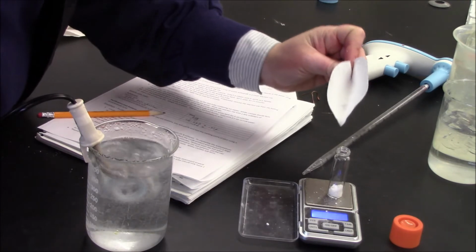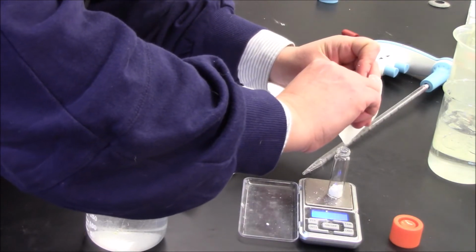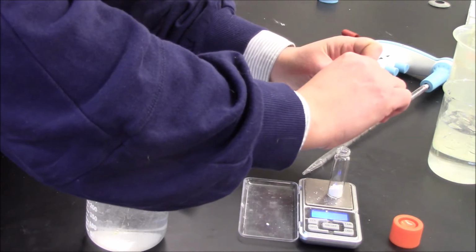Still not having much luck in terms of getting a measurable mass on my balance, so I continue to try to add as much of the crude product as I can.